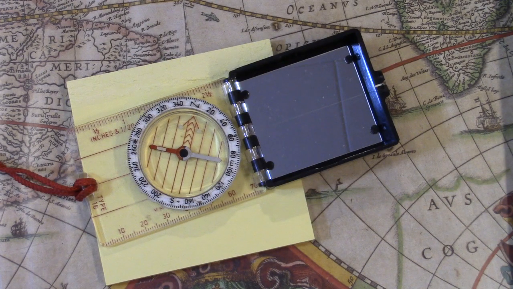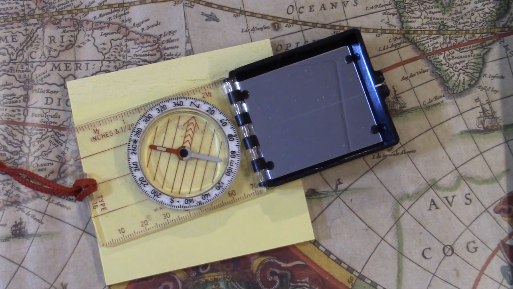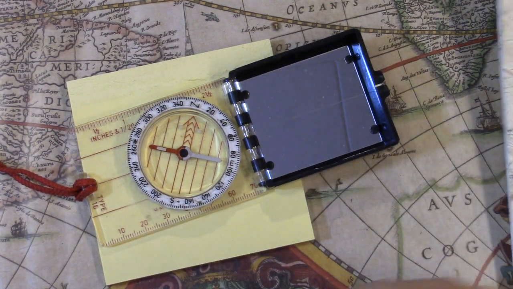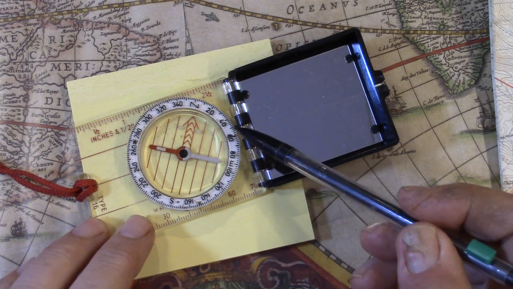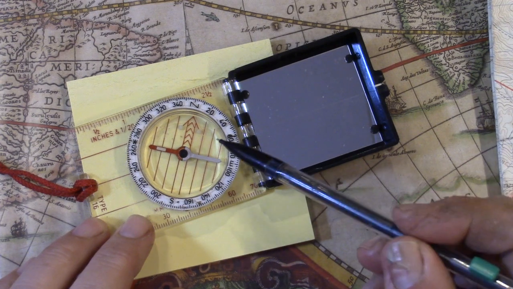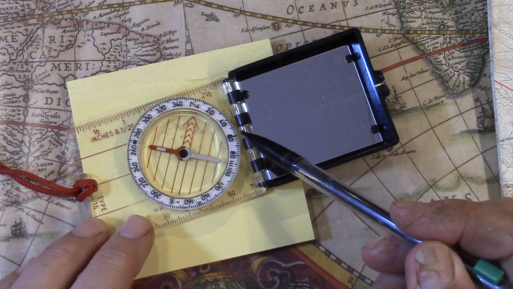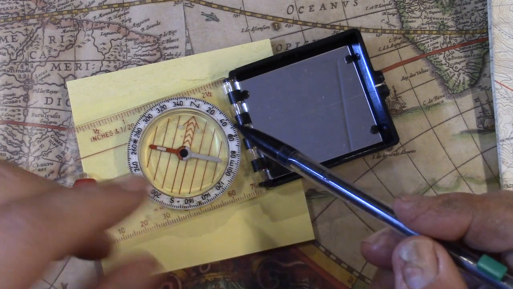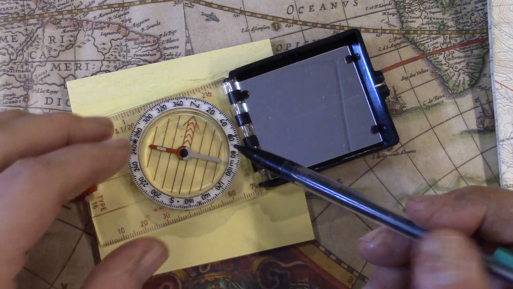If we concentrate on this compass, it has a bearing of 60. My pointer here, and the line is here. So if I want to walk 60 degrees on the field, I'll have to add, because the declination is towards the west. West is the best, east is the least.